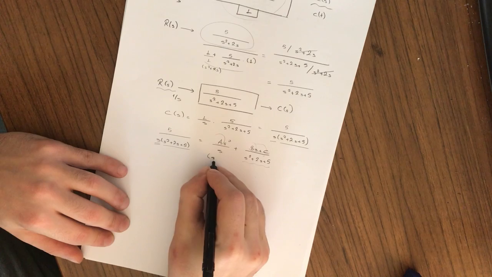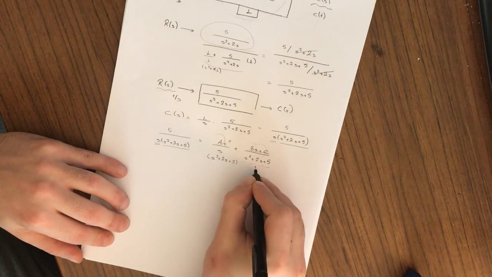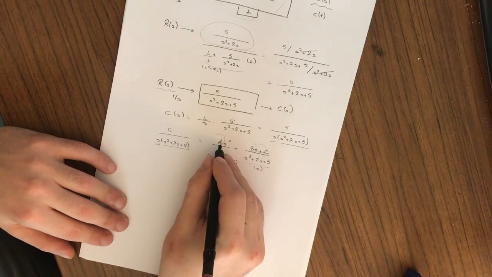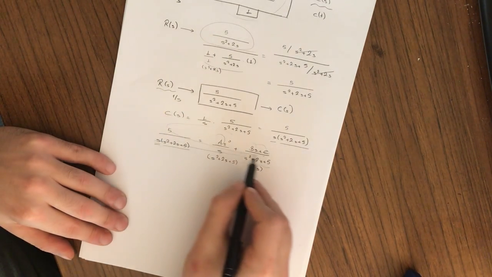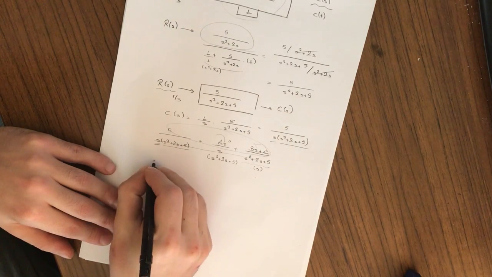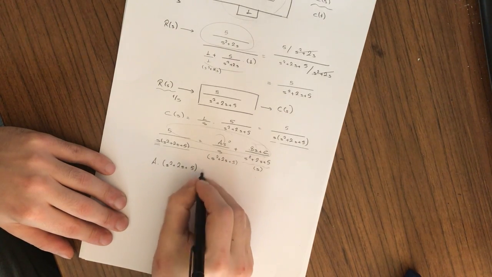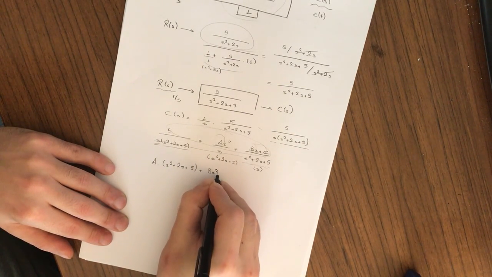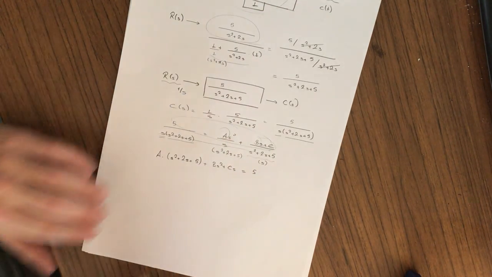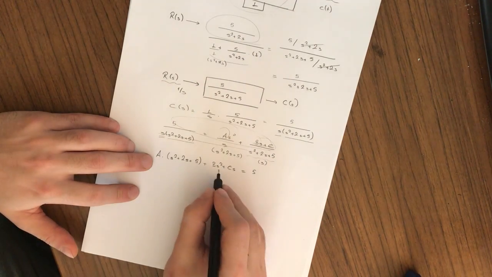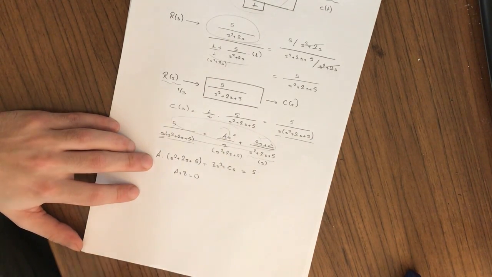Let's equalize the denominators. I'm multiplying the first term with s squared plus 2s plus 5, and the second one with s. After doing so, all the denominators are the same. Here we have A times s squared plus 2s plus 5, and here we have Bs squared plus Cs, equals 5. For the s squared terms, we have A plus B should be equal to 0.